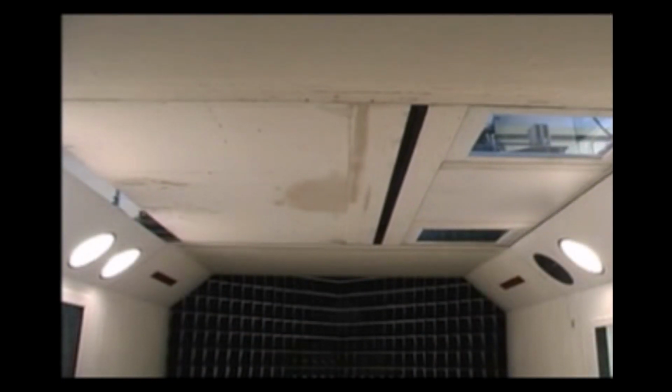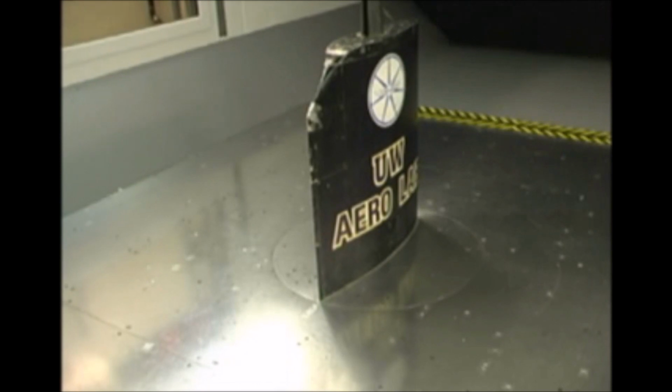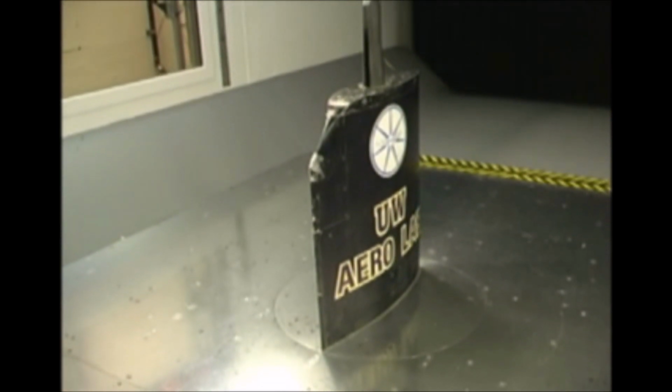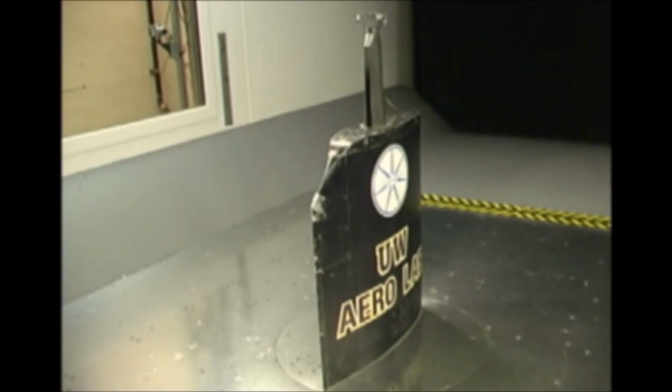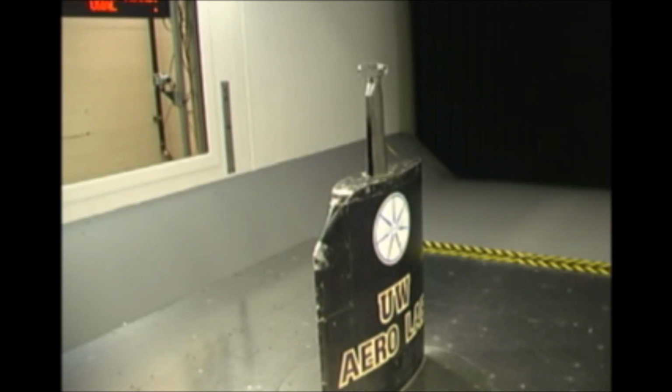Models are installed by opening the ceiling. Aircraft models are mounted to a strut similar to the one seen here. The strut assembly is connected directly through the floor to the balance below. The outer fairing is connected to the floor and does not touch the strut. Inside the balance is a motor that rotates the strut to yaw the model. An arm on the strut is moved vertically to pitch the model.